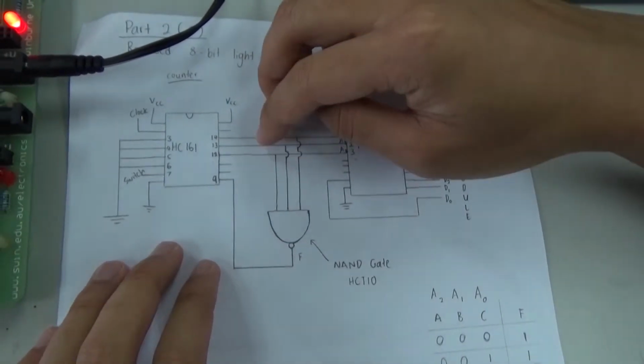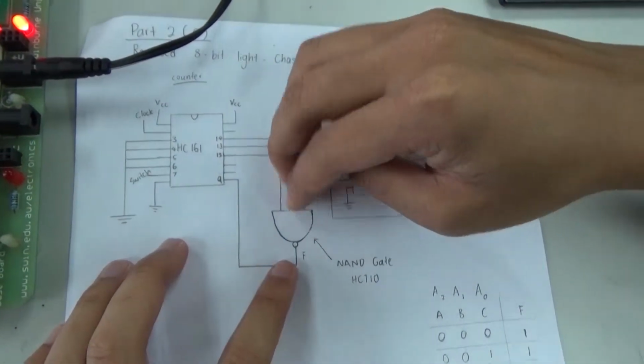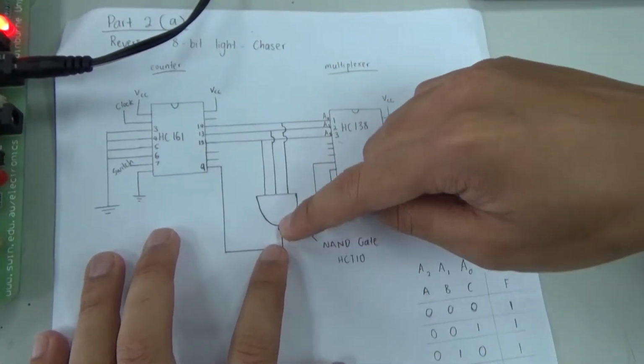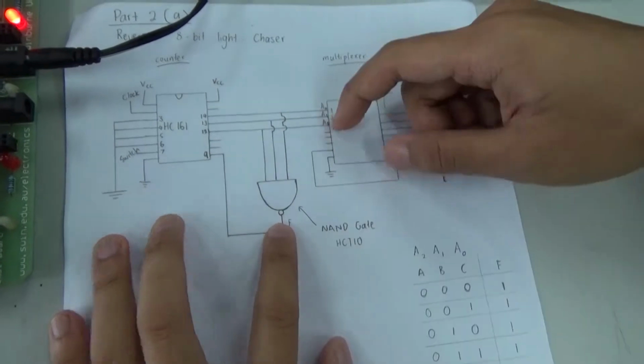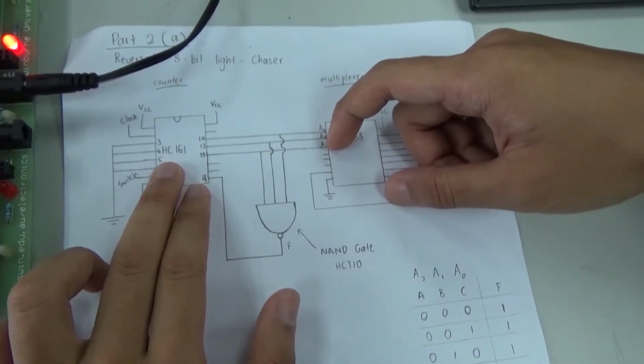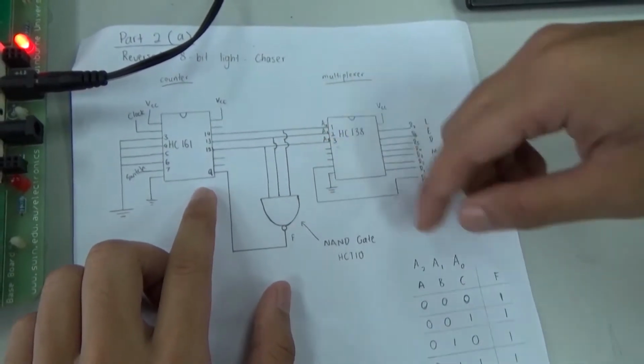It also checks the 000 through the NAND gate, which is HCT10, and it will check the pin 9 of HC161, is it 1 or 0.